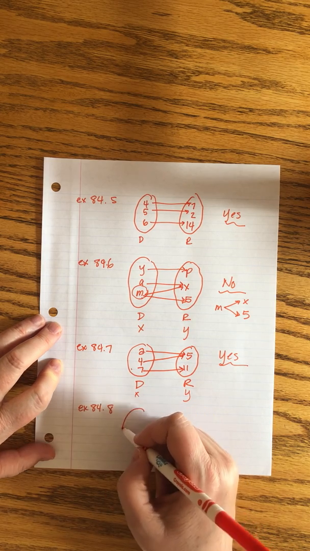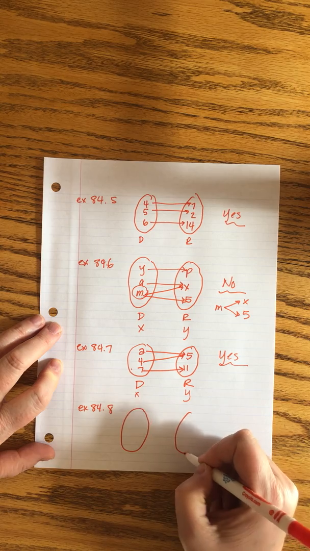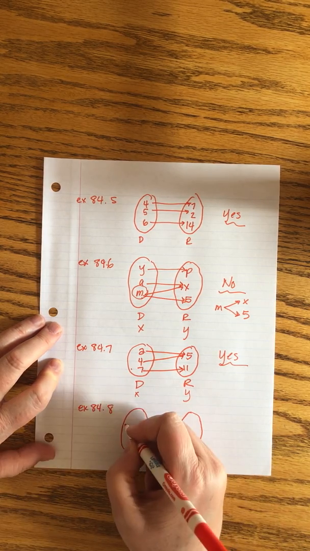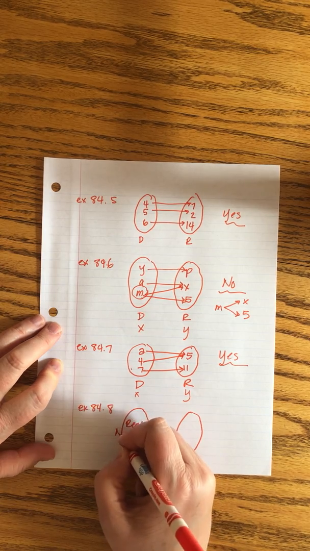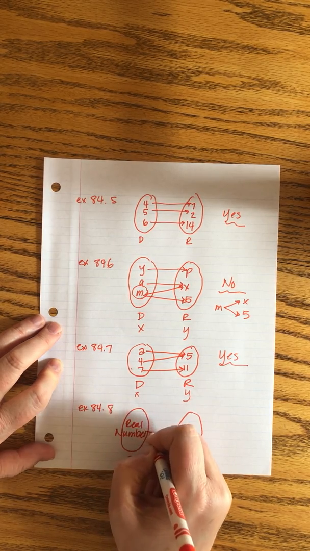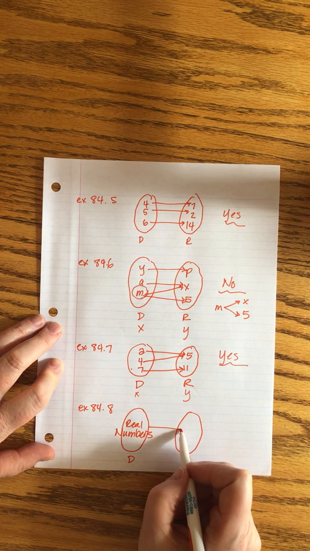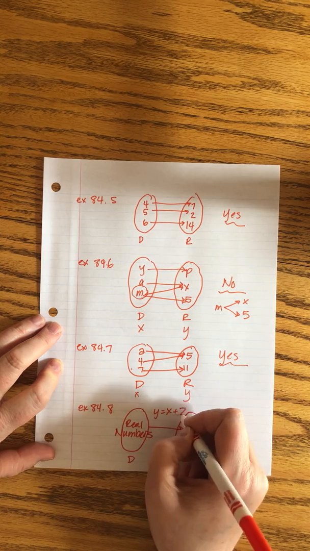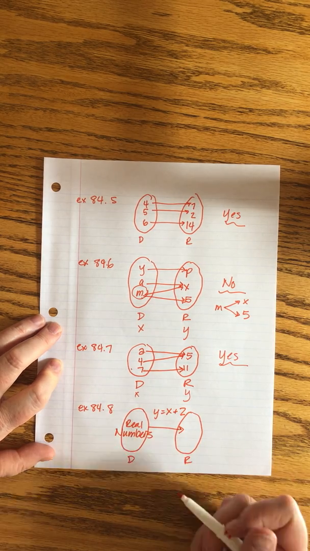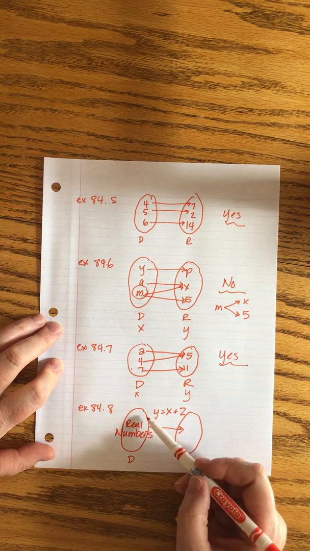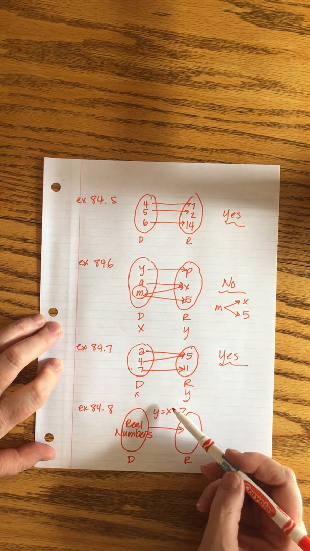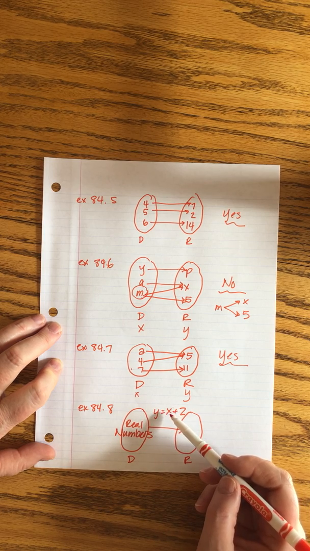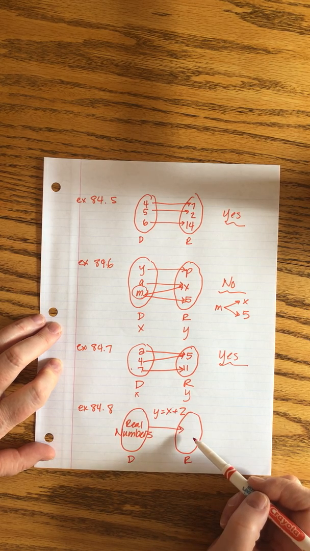Okay. This one looks weird. This is the domain, this is the range. This says real numbers. And then there's an arrow that goes like this, and it says y equals x plus 2. Okay, so what this diagram is saying, we can use any of the real numbers and plug them into this function, this equation, and we'll get out whatever we get out.